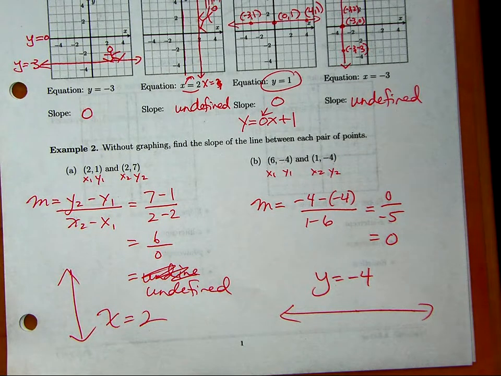Well, if they're different, then it won't be a vertical or horizontal line. I mean, what do you mean if they're different? Hold on one second. Let me stop this.